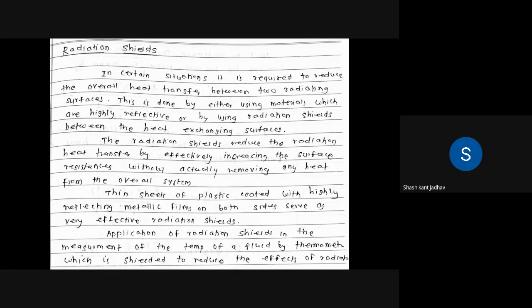And then what are the applications of the radiation shield? Applications of radiation shield in the measurement of the temperature of a fluid by thermometer, which is shielded to reduce the effects of radiation.